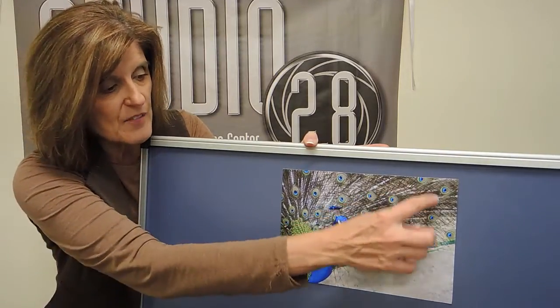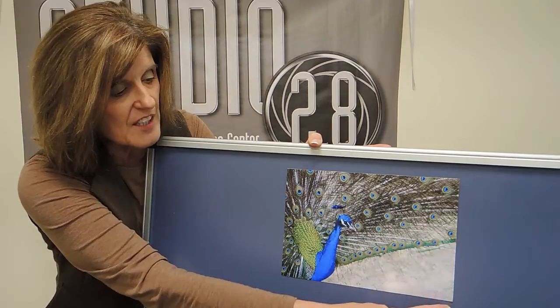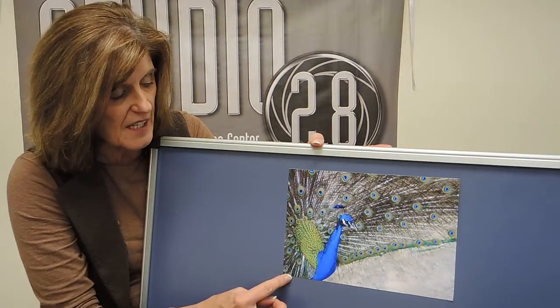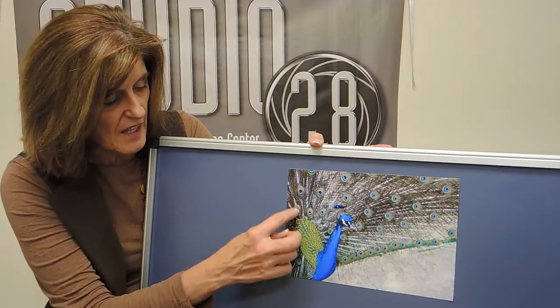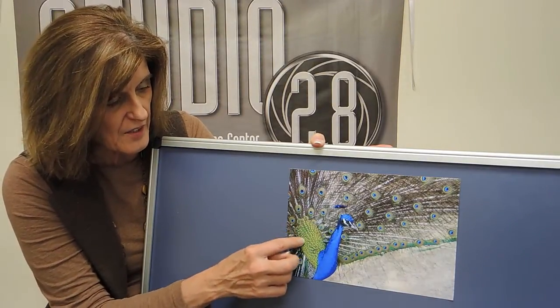Now if I'd like to make this an 8 by 10, I'm going to have a little bit of a problem. I could either chop off 2 inches on this side, where I would lose a lot of the feather detail, which is an important part of this image, or I could chop off 1 inch on this side and 1 inch on this side. And I would probably not want to do that either, because I would lose a lot of this important part right here, moving into the body of the peacock.